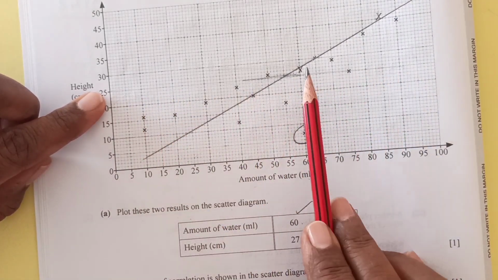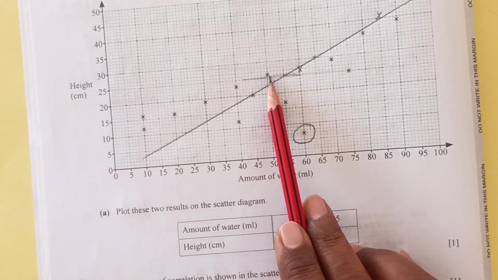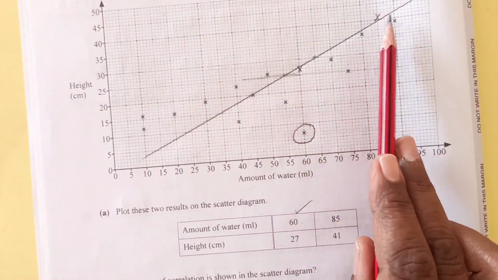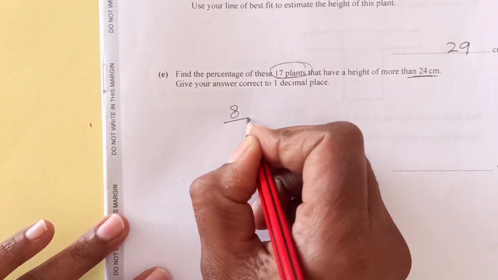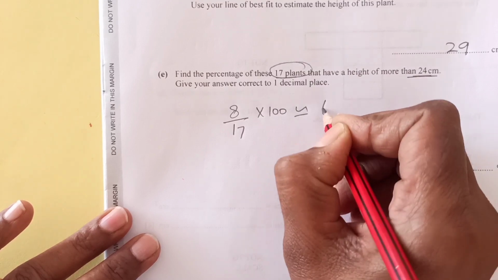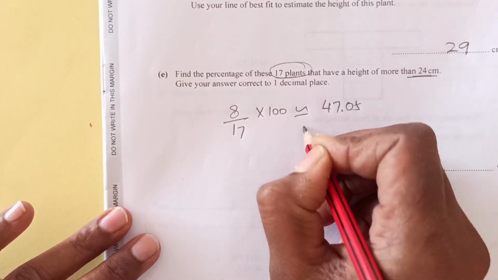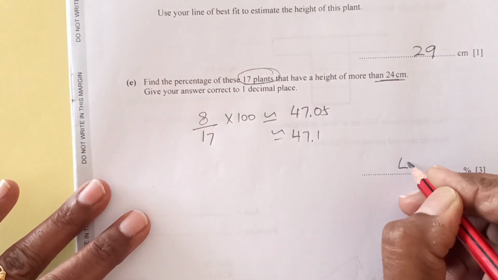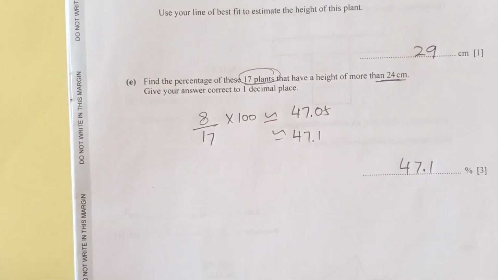So more than this is 1, 2, 3, 4, 5, 6, 7 and 8. So we have 8 out of 17 times 100. So if you calculate, this is 47.05, we can say 47.1. So 47.1% is the final answer.